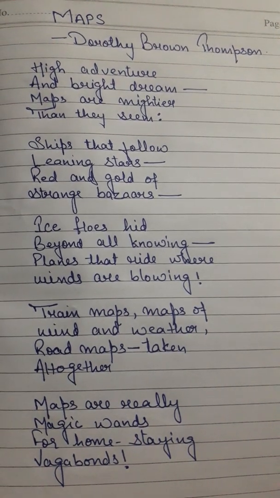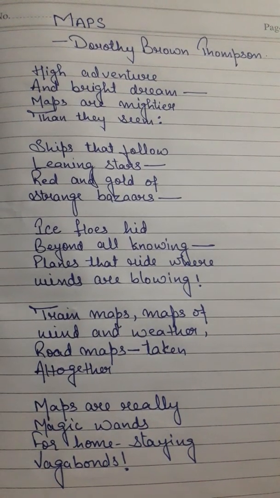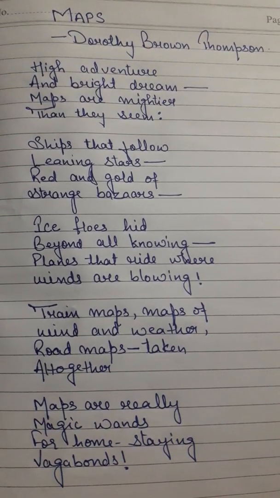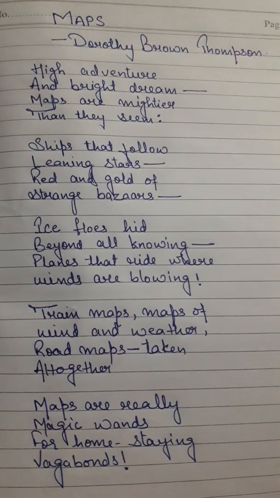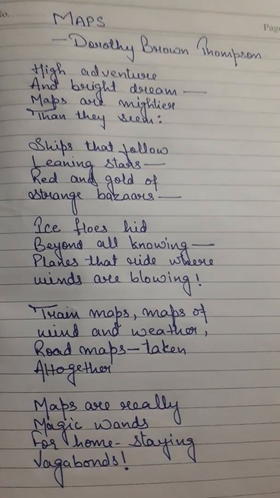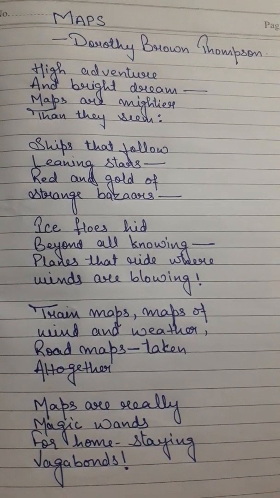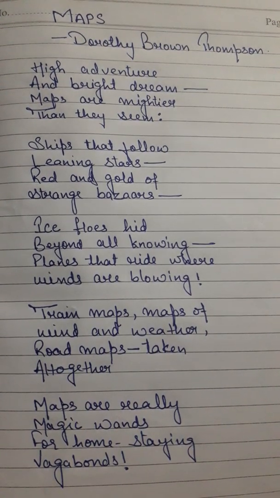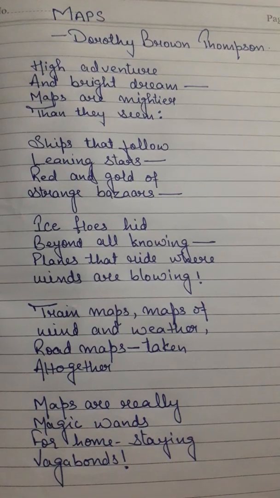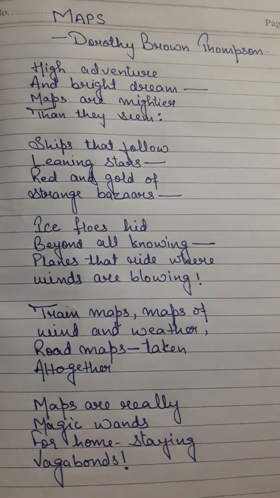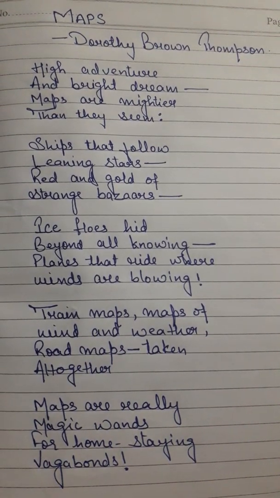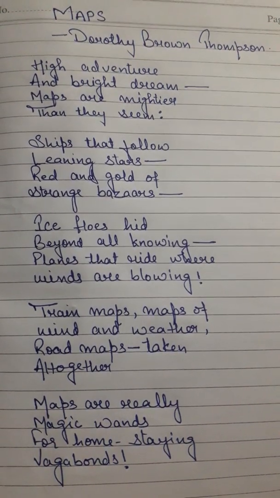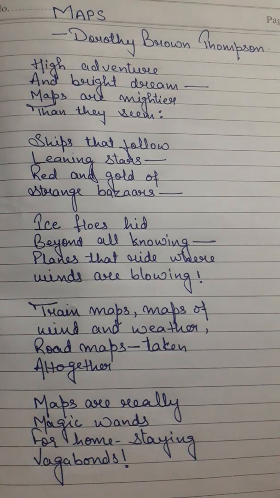The first stanza: High adventure and bright dream, maps are mightier than the scene. So in this stanza, the poet says maps are not only diagrams on papers describing the physical or political features of countries. They are also means of exciting us to seek adventure through travels, or at least dream of visiting exotic places, even if we are unable to visit them.